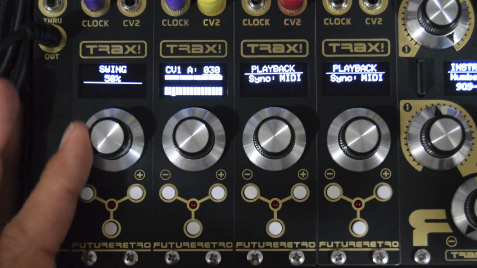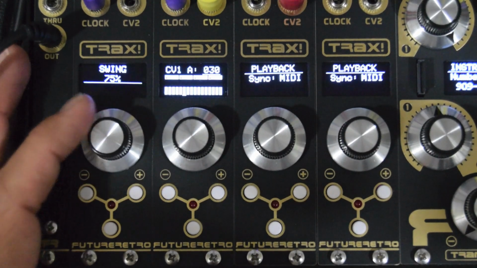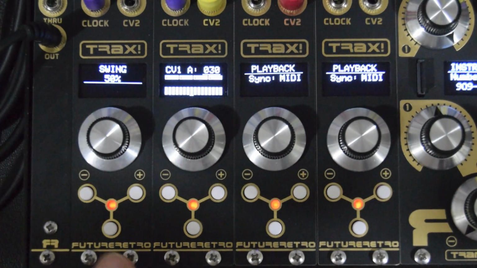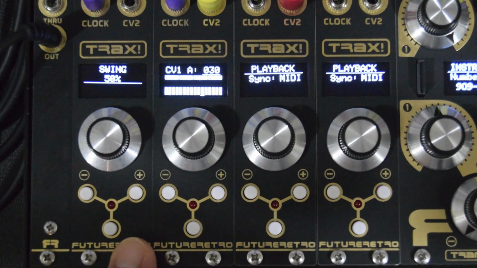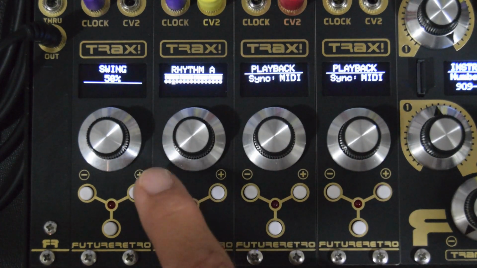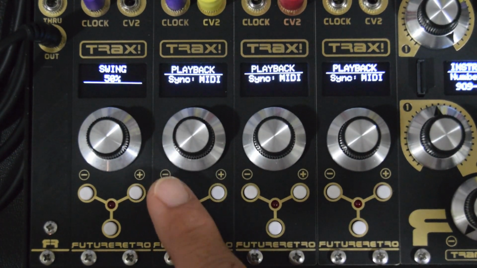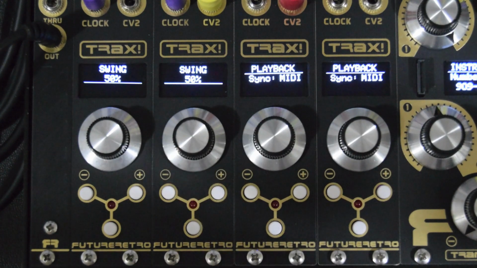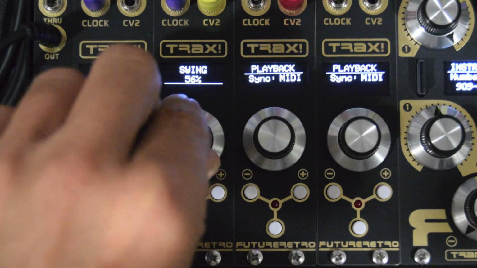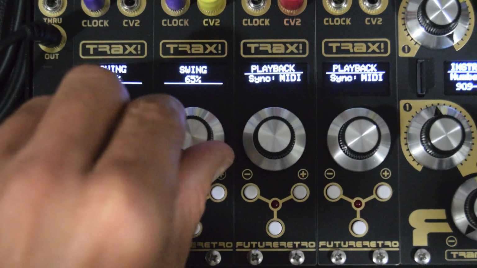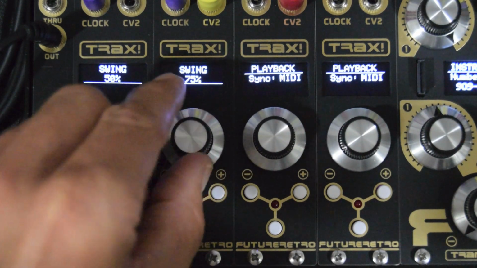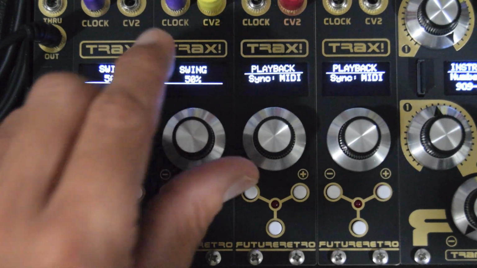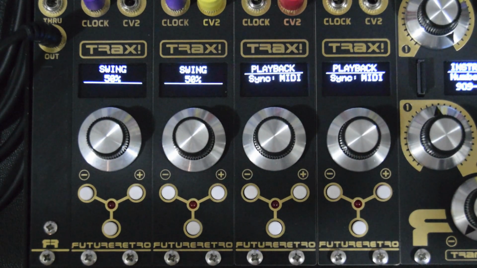And the reason why we don't hear any shuffling happen is because this swing amount, even though this is the master device, has no effect on this unit here. So each swing is built into its own unit. So if we want to hear swing on this, let's go down here, go up to swing, and now increase the swing amount. And you'll see that swing amount value can range from 50% to 75%.